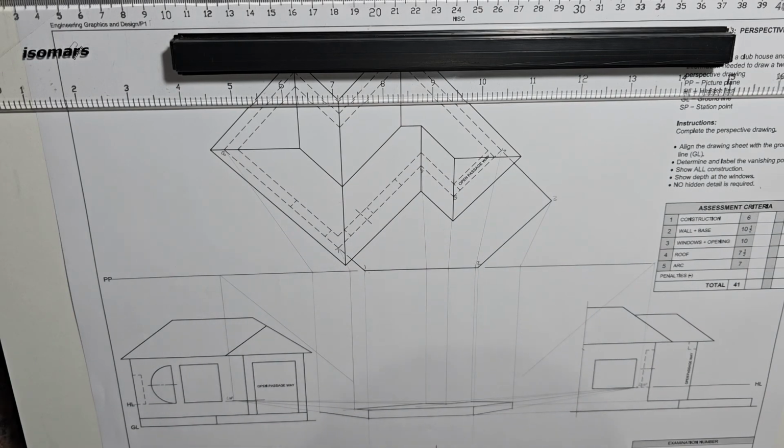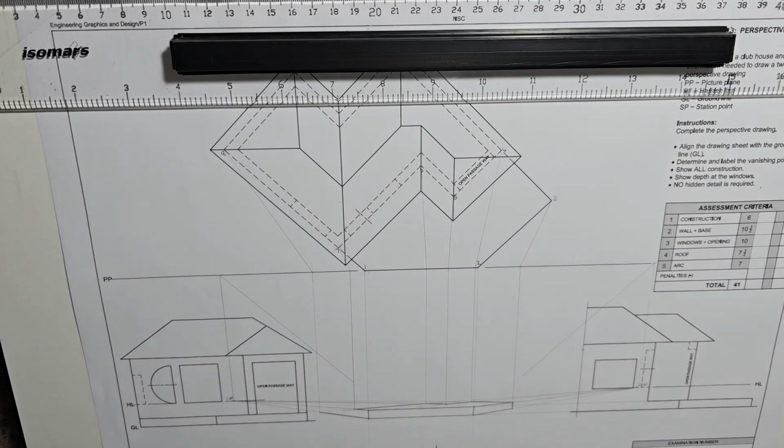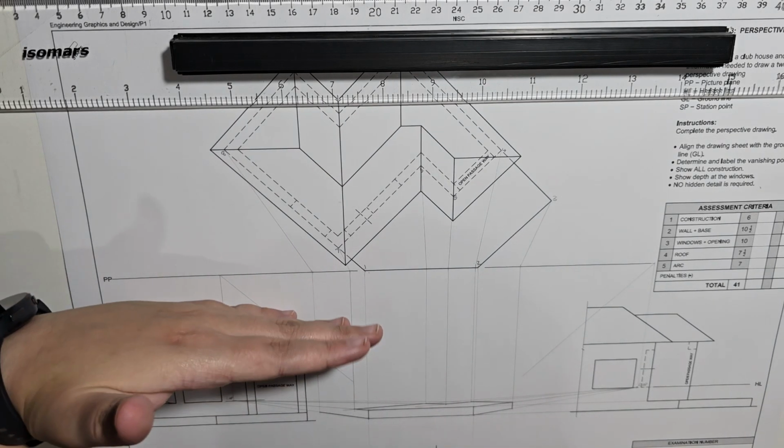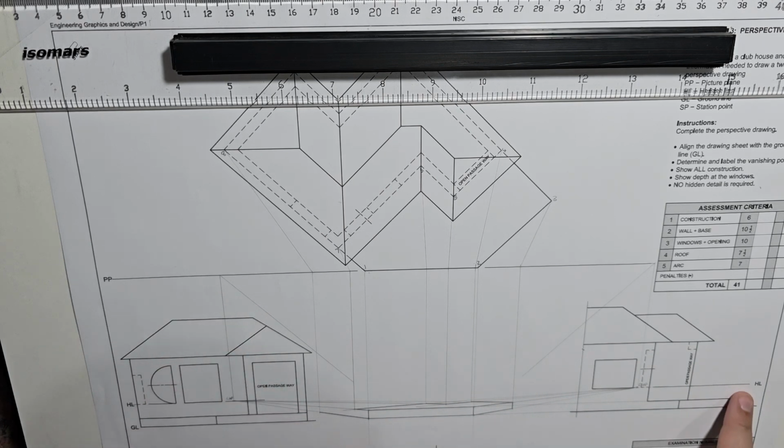Okay, so usually our height line is above our roof or on top of our roof, because that is also something that you will most likely get. But in this case the height line is here below our roof.